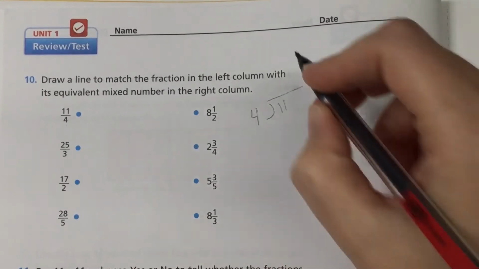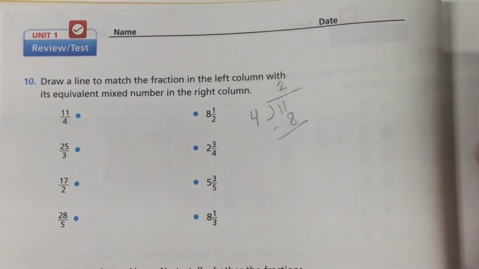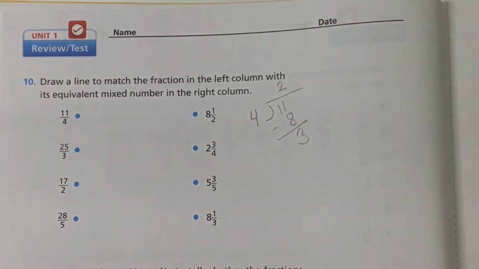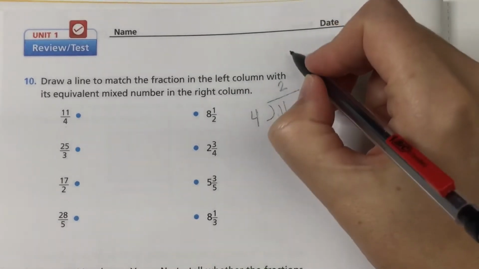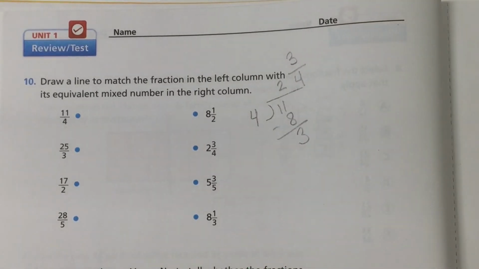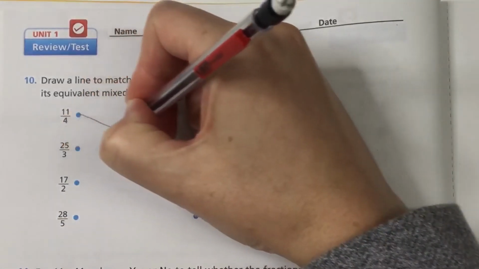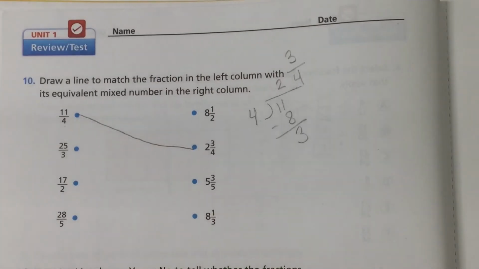Okay, so 4 goes into 11 2 times. 4 times 2 is 8. 11 minus 8 is 3. And then that 3, that remainder, becomes our numerator, and the denominator stays the same. So we've got 2 and 3/4 there. Aha! There it is. So I did 11/4, changed it to a mixed number, and got 2 and 3/4.